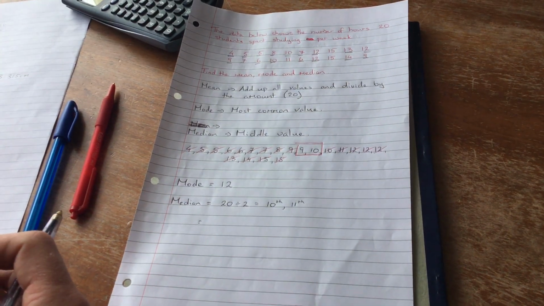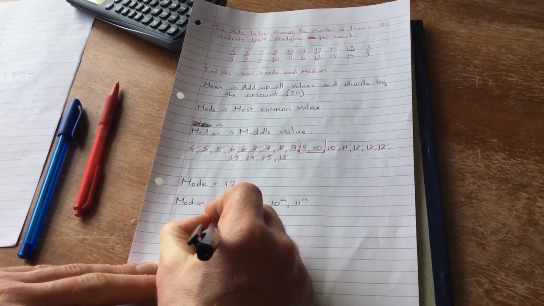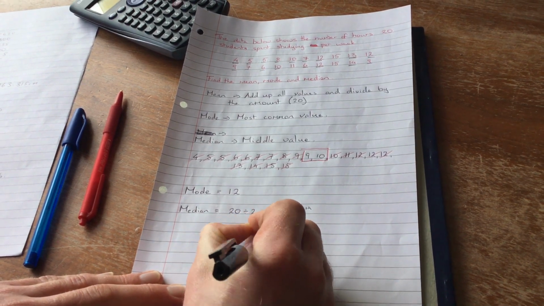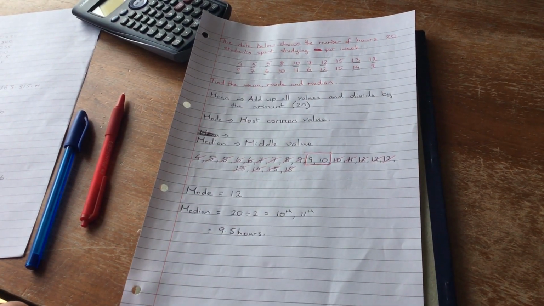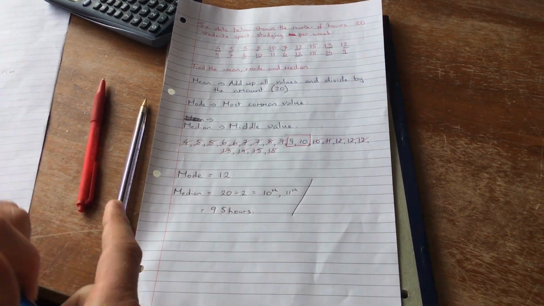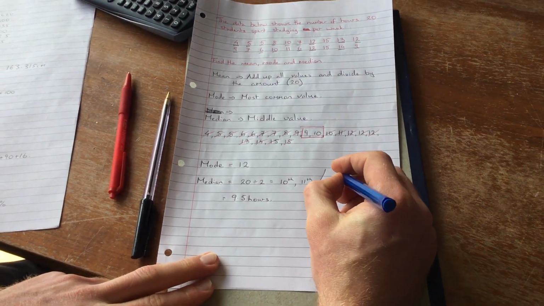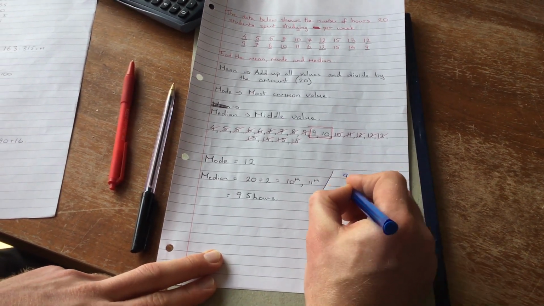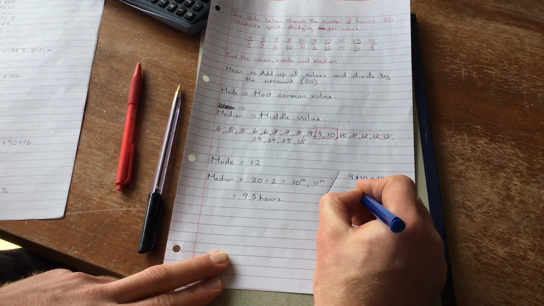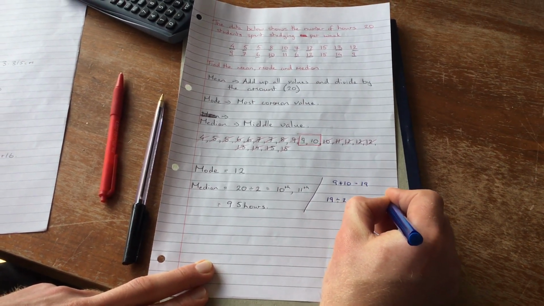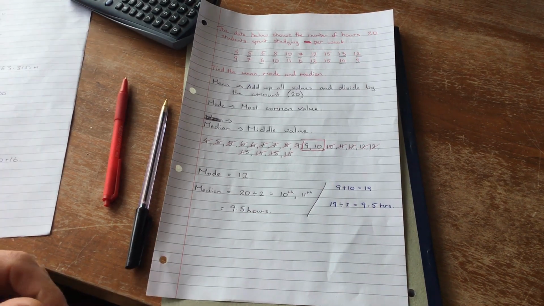What's halfway between 9 and 10? It's 9.5. So our answer for our median is 9.5 hours. Okay, what we could have done either, I'll just do it in a different color pen, if we were unsure of what is the middle value, well, 9 plus 10 is 19, and we divide 19 by 2, which will give us 9.5 hours. All right, so that's another way of doing it.